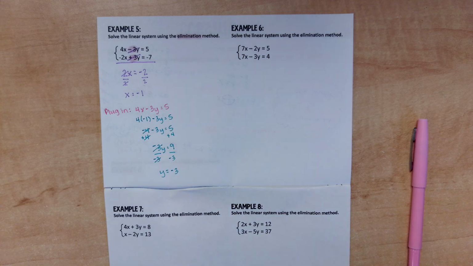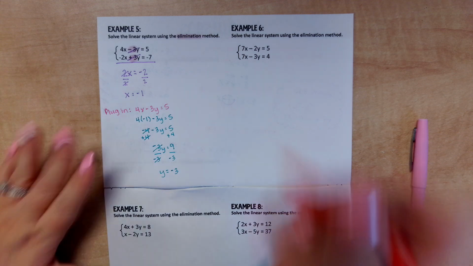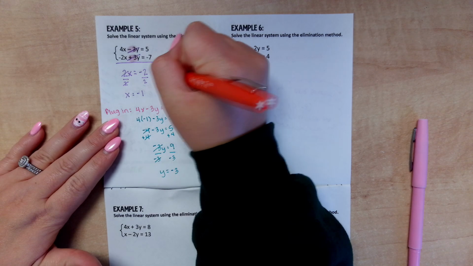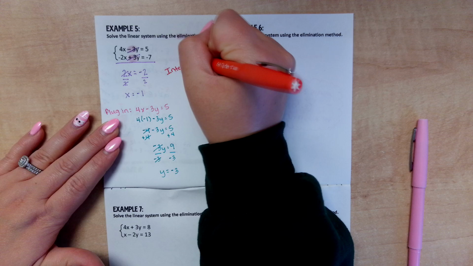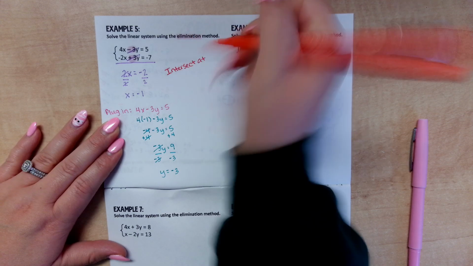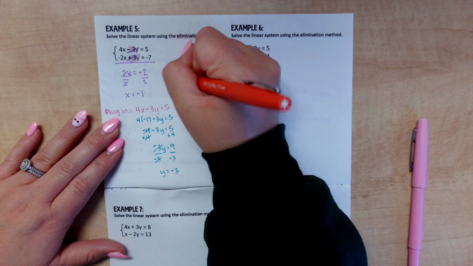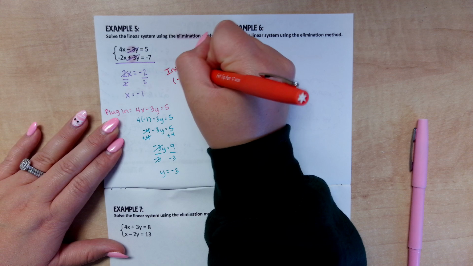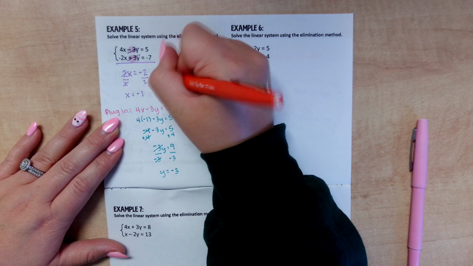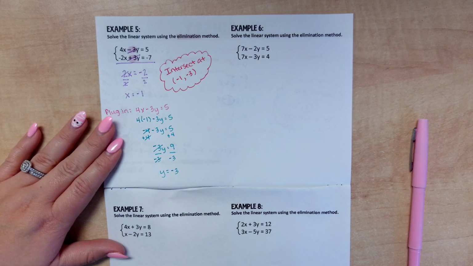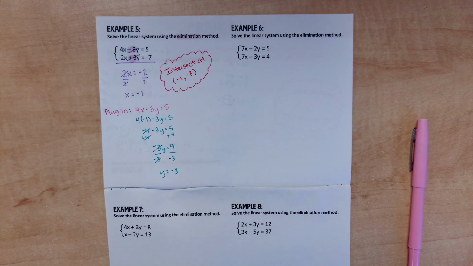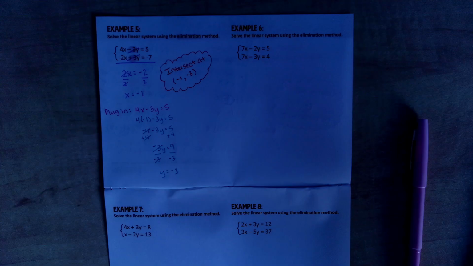So now, what you're able to tell me is that this will intersect at negative 1, negative 3, making that a one solution. So I'm going to kind of graduate you from writing one solution because, as you can tell, you got one answer, therefore one solution.